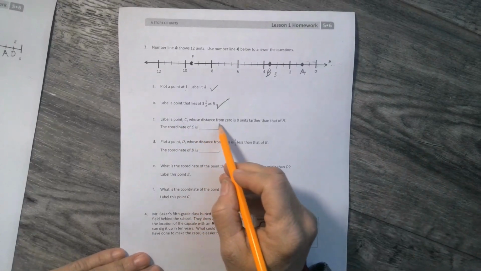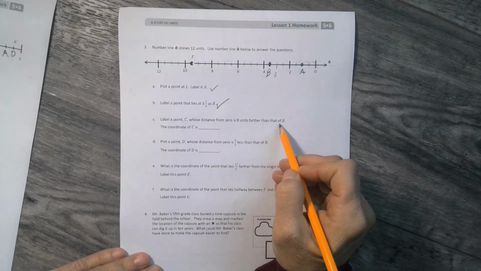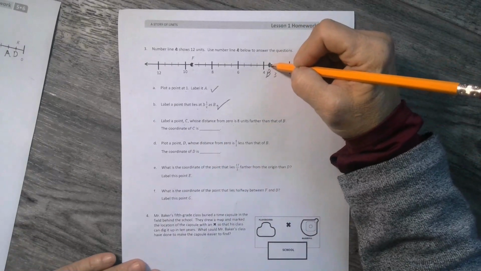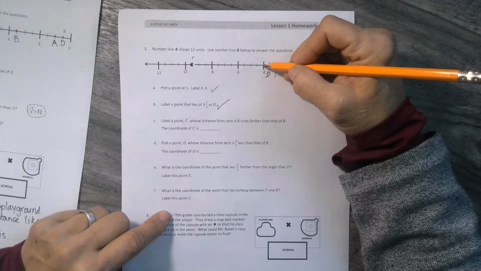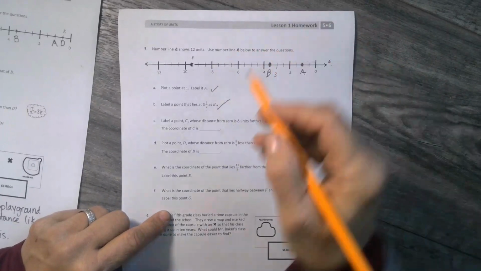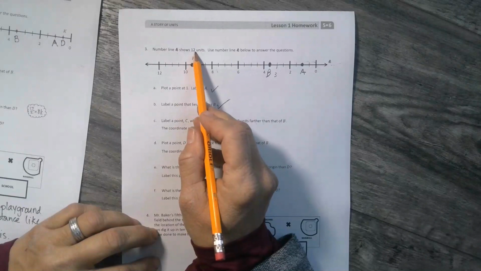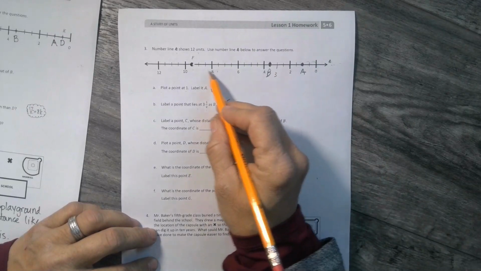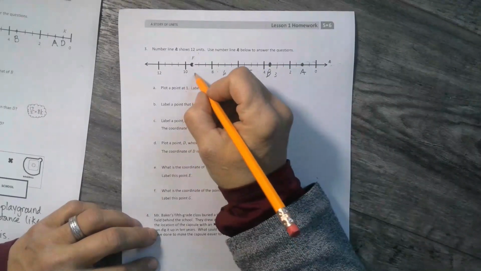Label a point C whose distance from 0 is 8 units farther than that of B. The coordinate of C is what? So we need to go 8 units away from B, right? So we're going to count 1, 2, 3, 4, 5, 6, 7, 8. Now, the reason it doesn't go there is because, remember up here it says it shows 12 units. So that means this is 0, 2, 4, 6, 8, 10, 12. So in between, I'm just going to label each unit here.